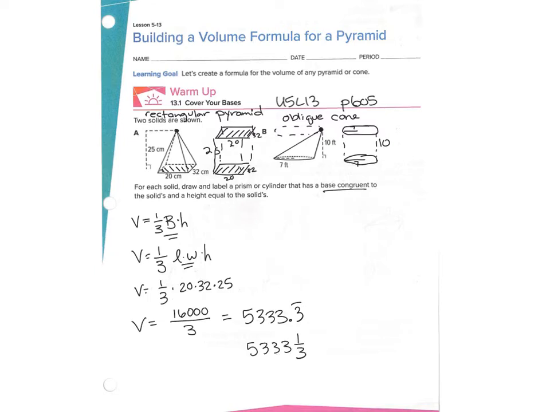And you can also think about, instead of dividing by 3, going back up to my second to last line, you could think about multiplying by 1/3. You can do that on your calculator by doing 1 divided by 3 equals, and then you could do times 20 times 32 times 25 as well. Come to office hours if you need any help with that. So that would be the volume of my pyramid for A.